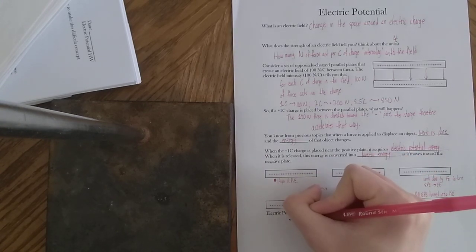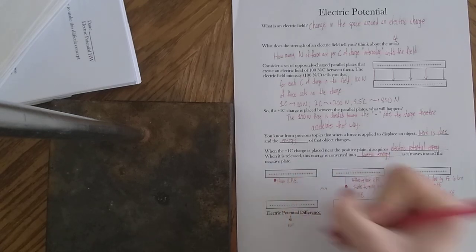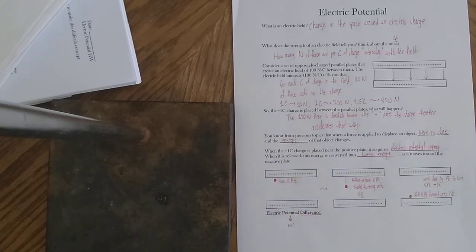Now this is a very wordy term. I want to point out that this word potential is a noun. You usually use potential to mean a verb or an adjective of some sort, describing something. Potential here actually is a noun, okay? It's a thing that can be measured. Electric potential, so that's a thing, difference, the difference between electric potentials.